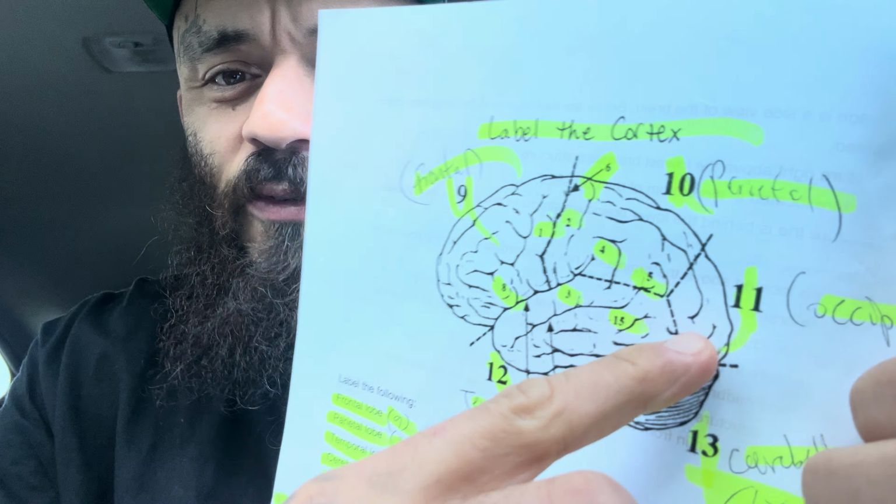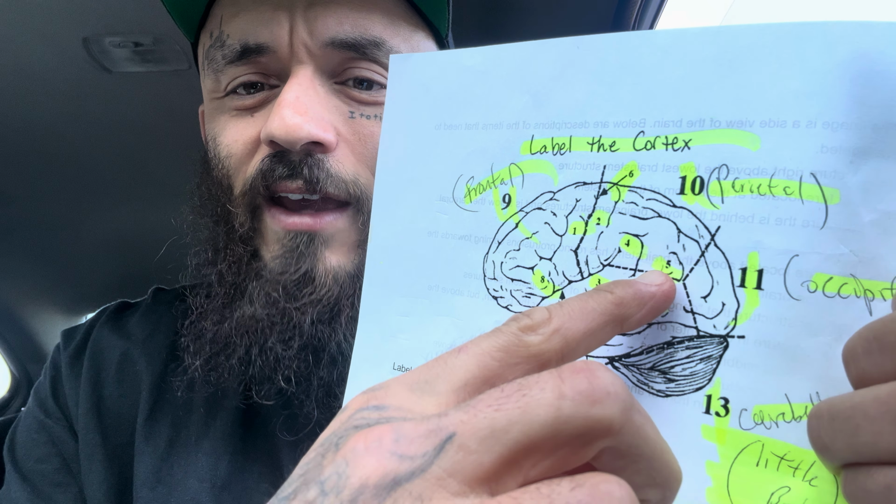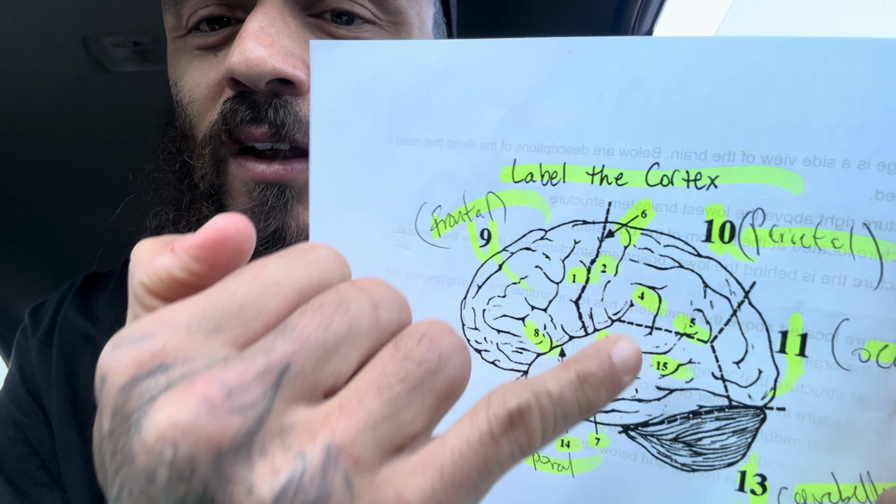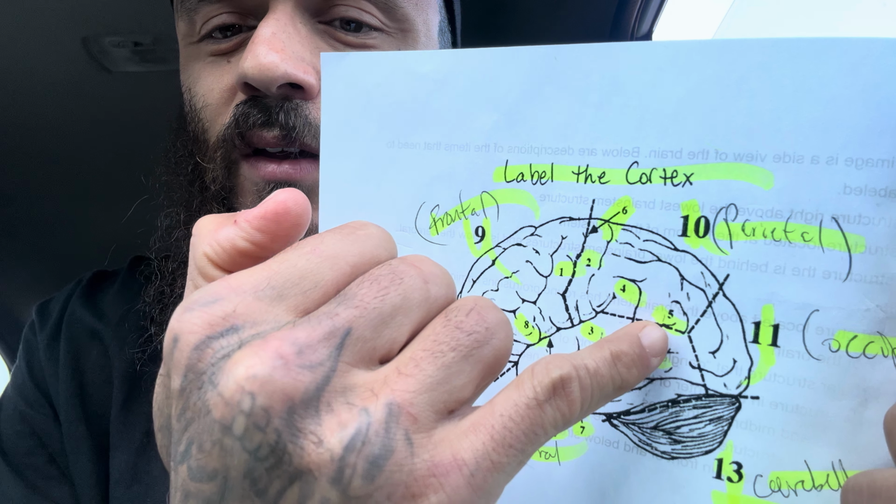What's going on in the parietal? I know it's like super or marginal. Number 4 and 5. Okay, number 5 is the angular gyrus. I know this is like super something. Supramarginal gyrus. So number 4 is supramarginal gyrus. I don't know why they call it marginal. So these two are good. And number 5 is the angular gyrus.